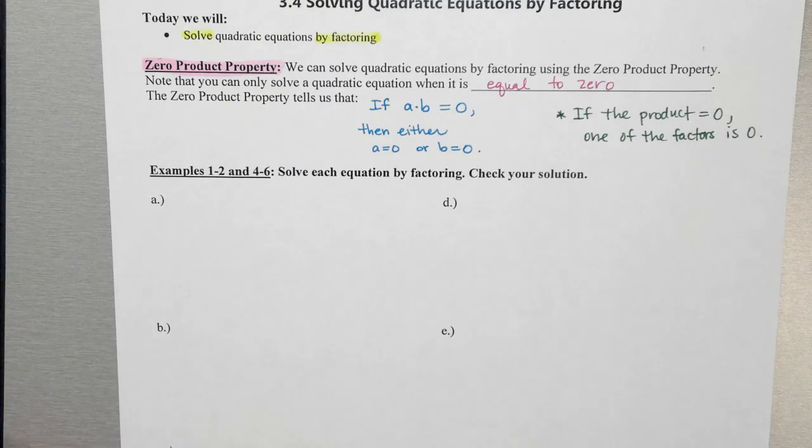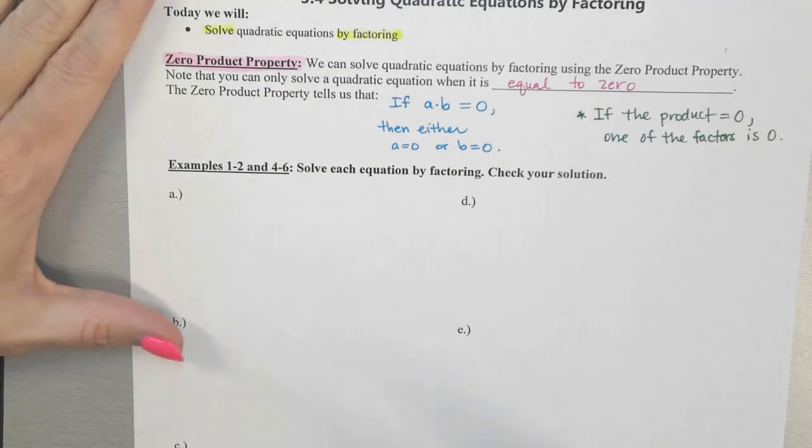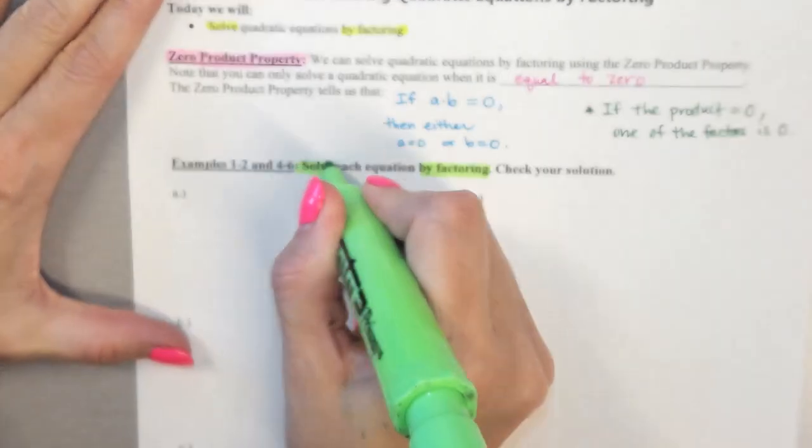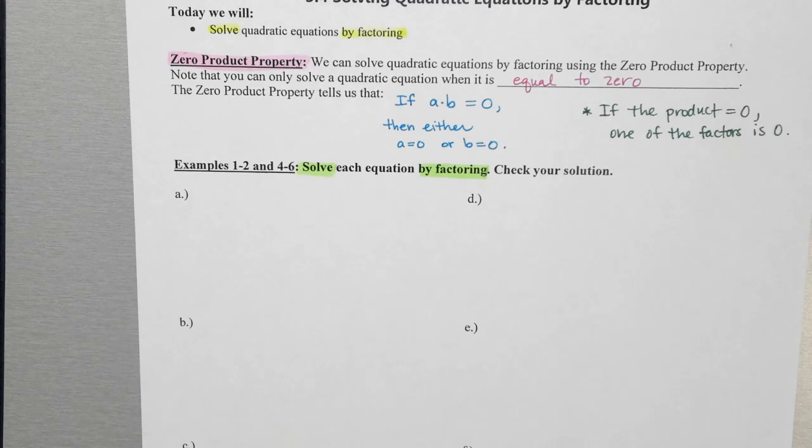Now notice that the directions say that we are going to be solving by factoring. So when you do something like this on an assessment, part of the points are going to be that you can factor completely, and then you can also check your solution by plugging it back in.